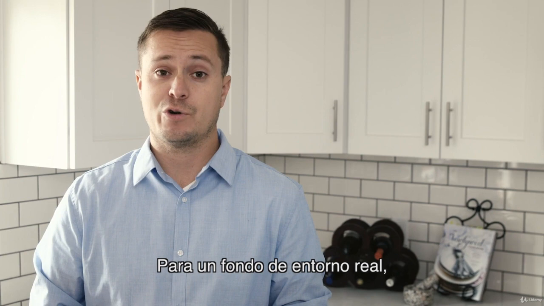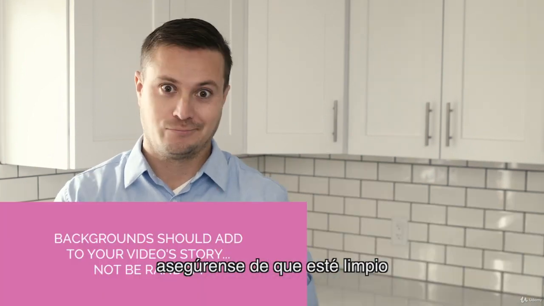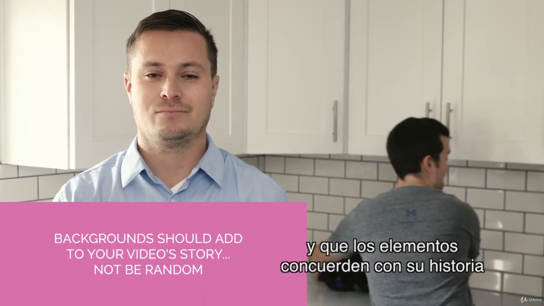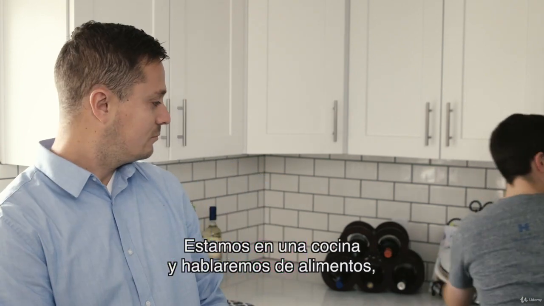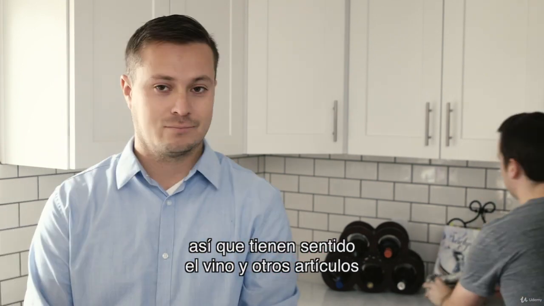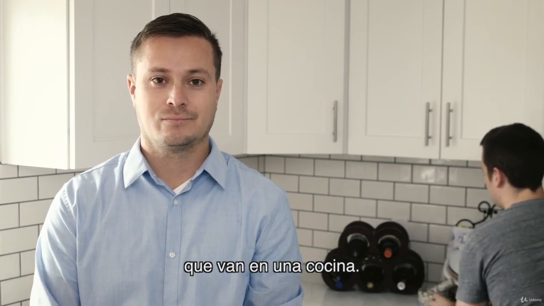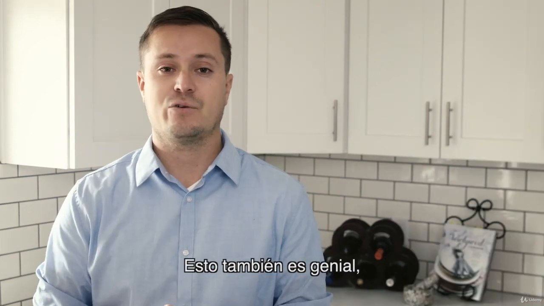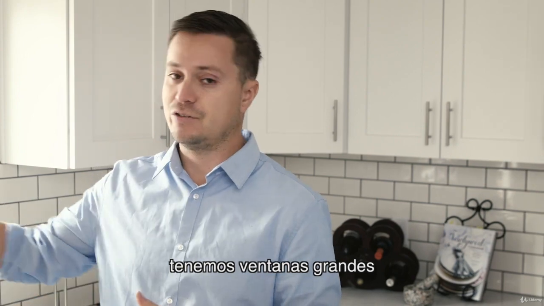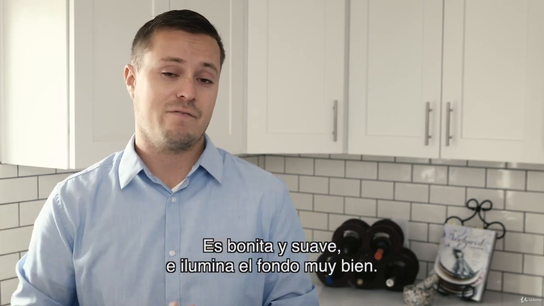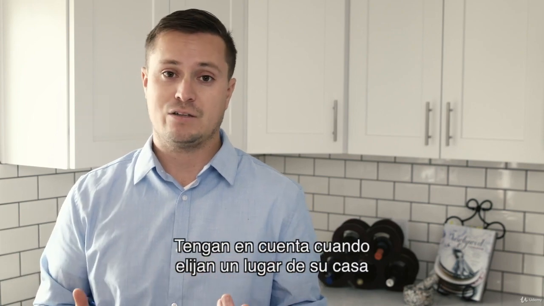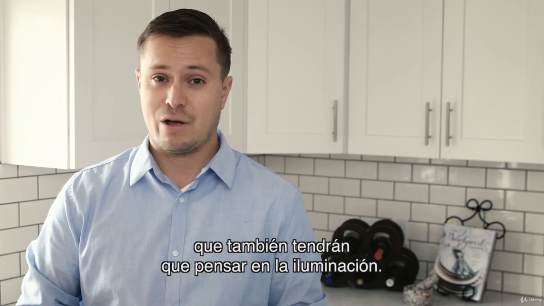For a background that's in the real world, make sure that the background is all cleaned up and the items that are placed make sense to your story and what you're trying to tell. We're in a kitchen and we're talking about food stuff, so it makes sense to have bottles of wine and other little paraphernalia that have to do with the kitchen. This is also great for this kitchen because we have big giant windows that are letting in a lot of natural light. It's nice and soft and it lights the background very well. So just keep in mind when picking a spot in your house that you're going to have to think about lighting as well.